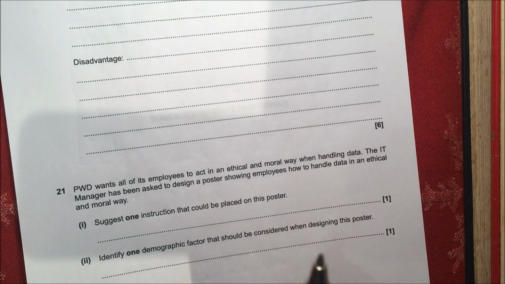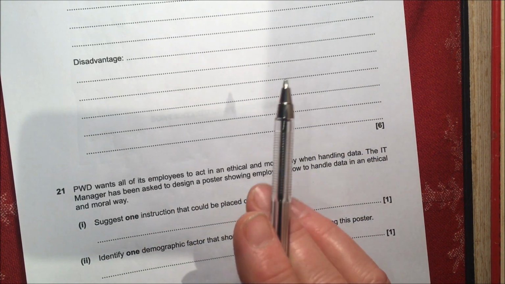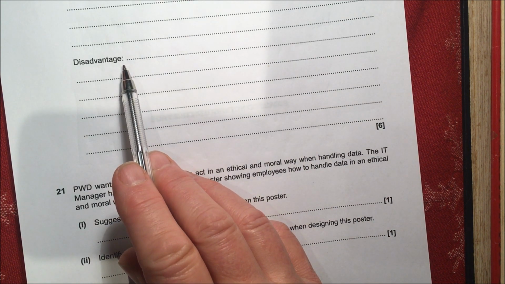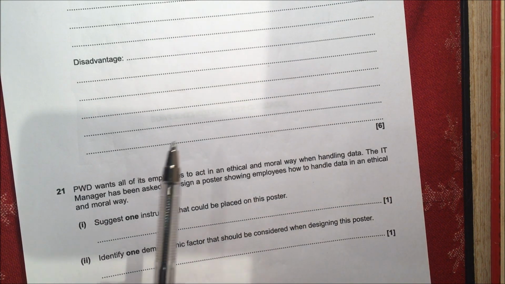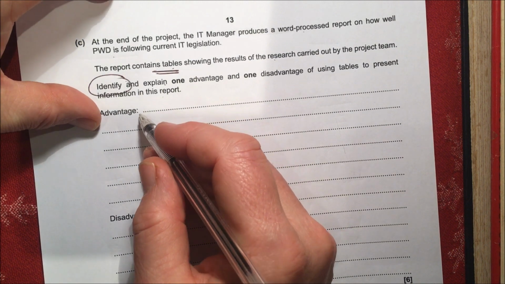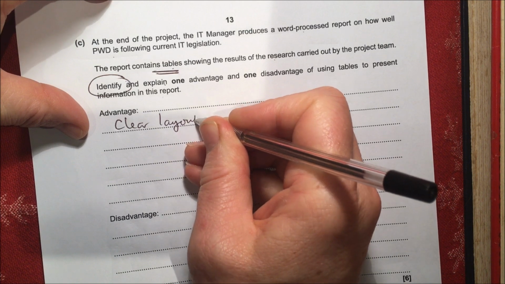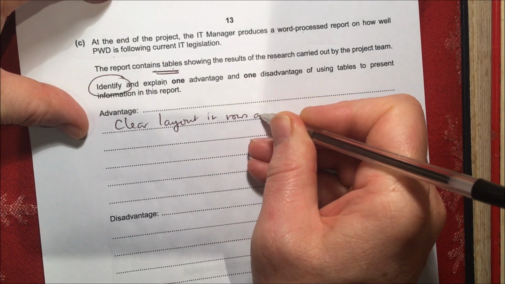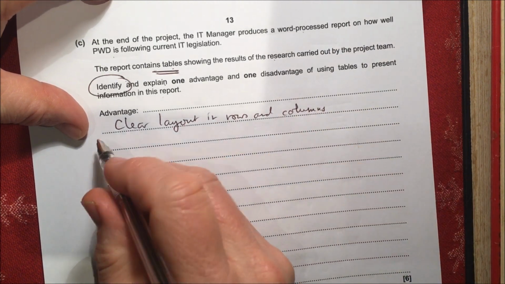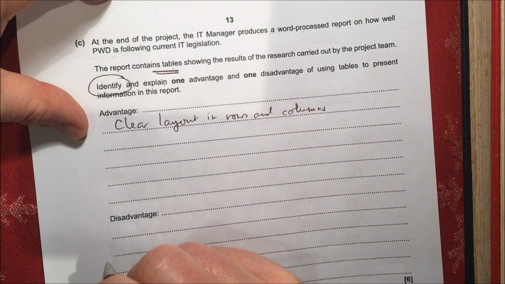So 1 mark for identifying the advantage and then 2 marks for saying something about it, explaining why that's an advantage. Disadvantage, 1 mark for identifying a disadvantage and 2 marks for saying why that might be an issue. So identifying an advantage of tables, you could talk about it's a clear layout in rows and columns. So there's your advantage. And if it was me, I'd probably put that as a separate statement at the top there, just to make it clear to the examiner that we can mark that as 1 mark.